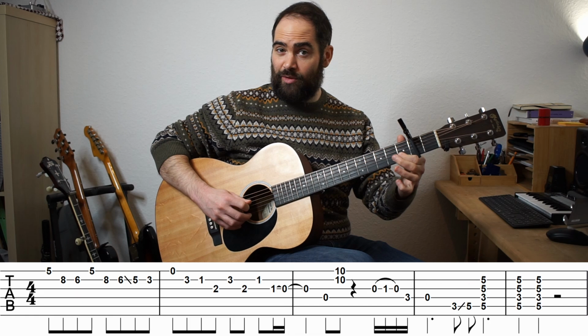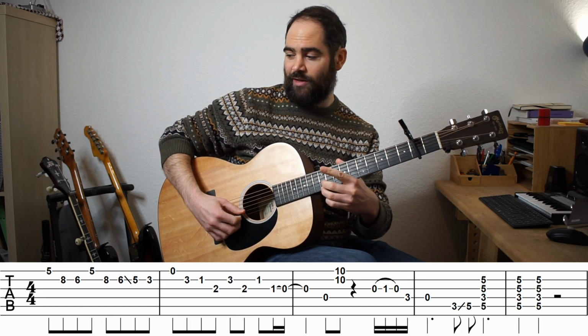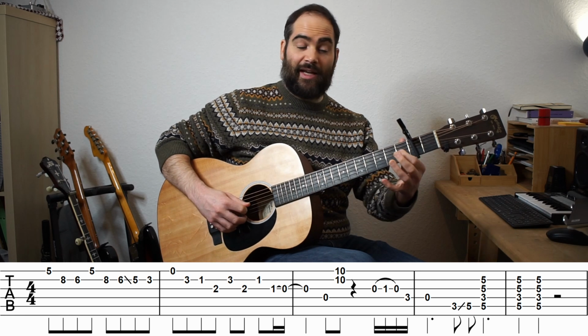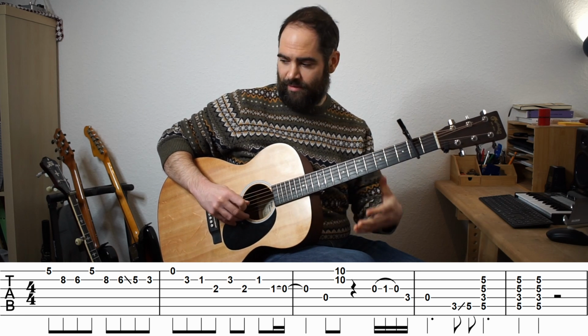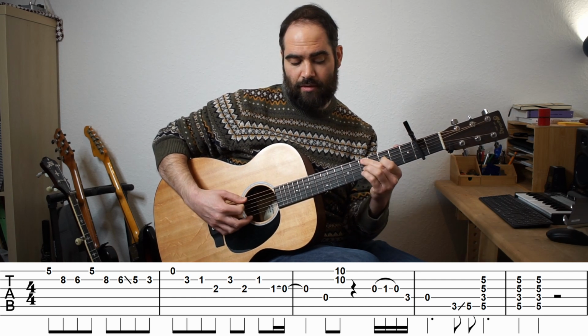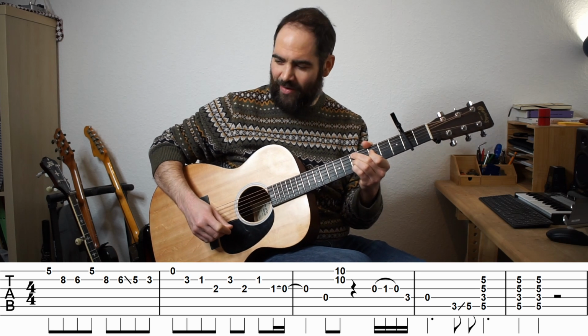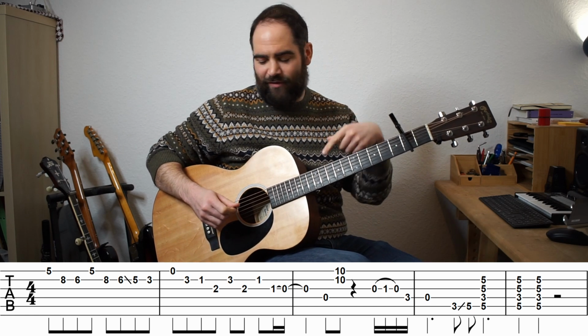And then we have a little blues lick. And then there's this high D chord here on the 10th fret. And then again a little blues. And then here we have this D minor 7 chord. Okay, so that's a lot. I'm going to play again from this G.